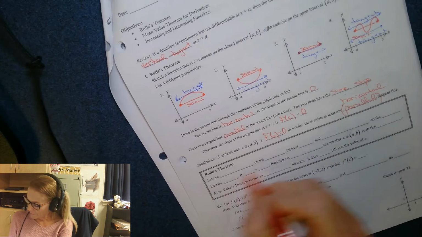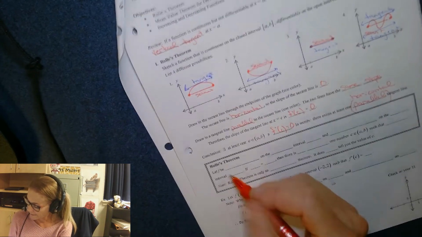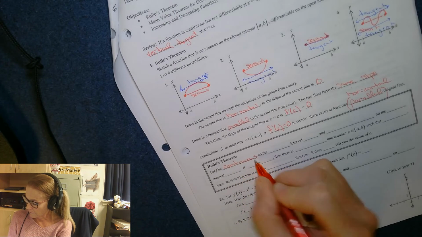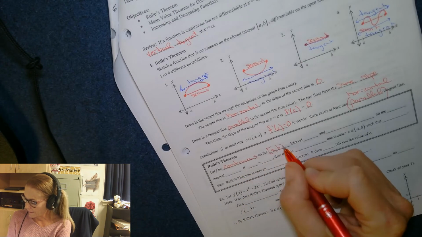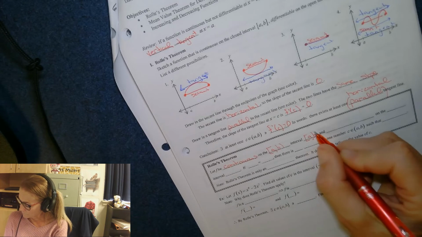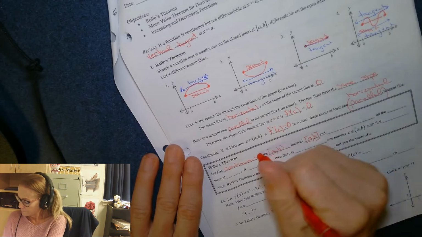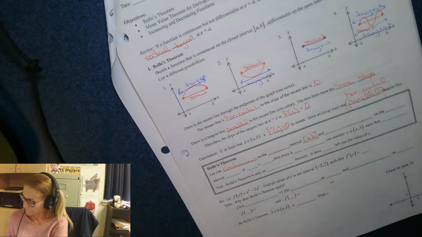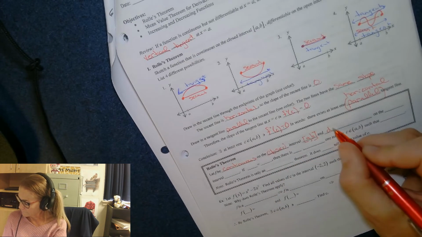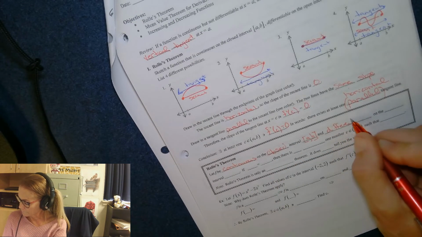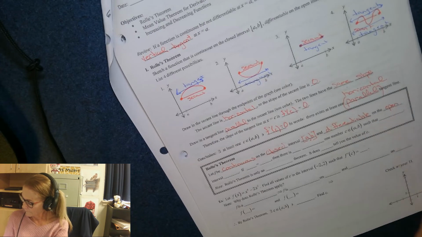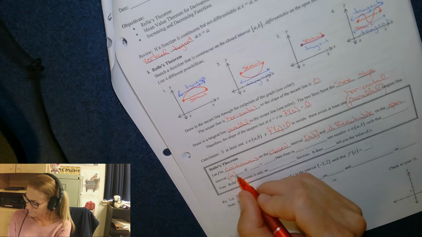Our hypothesis is that f is continuous on the closed interval, and it has to be differentiable on the open interval (a, b).